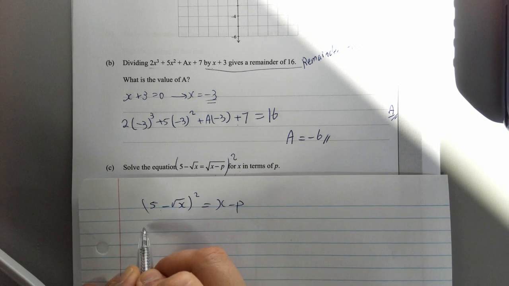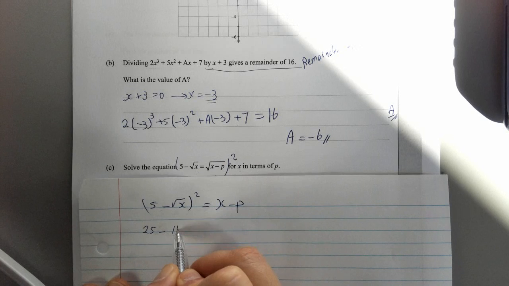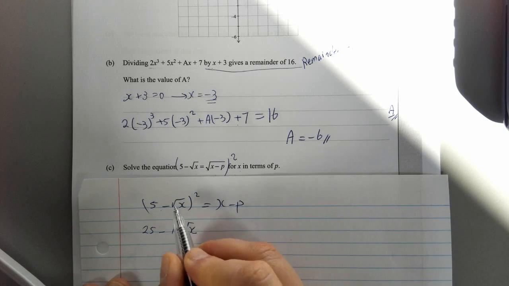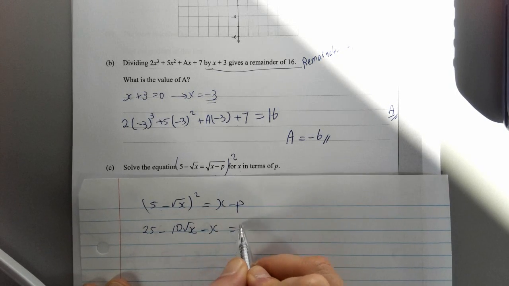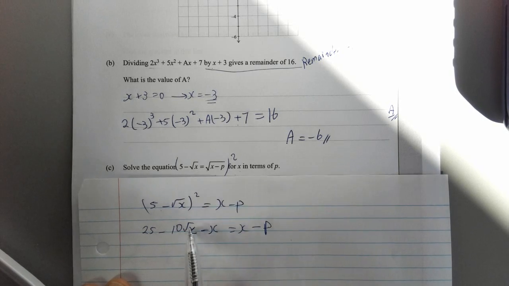Then I will expand this bit here, so it's 25 minus 10 square root of x plus x equal x minus p. Now I want to solve for x, so I will rearrange, making x the subject of the formula.